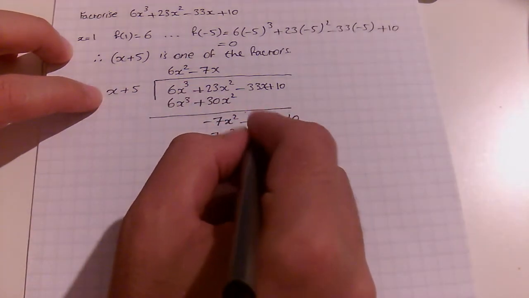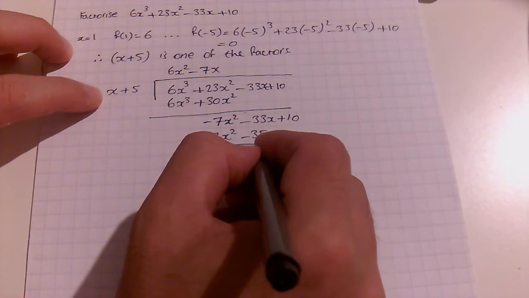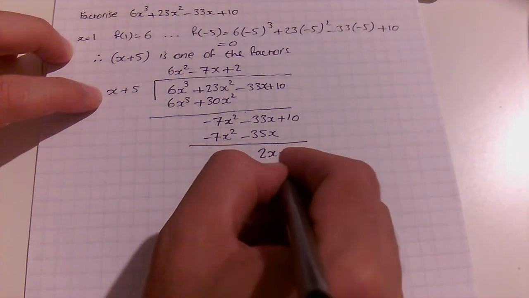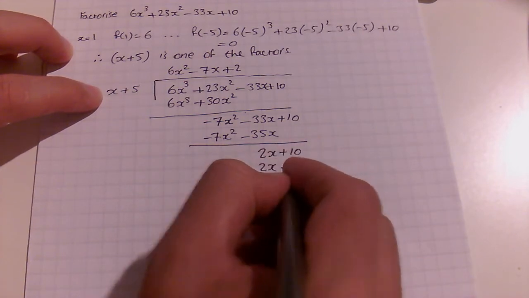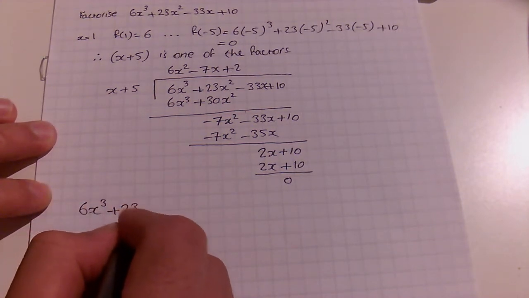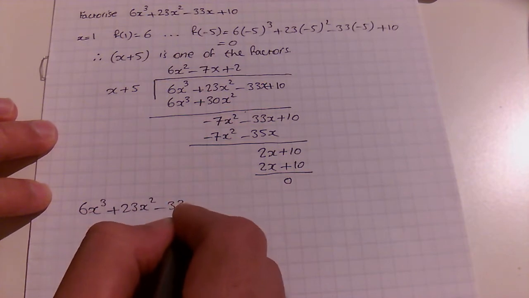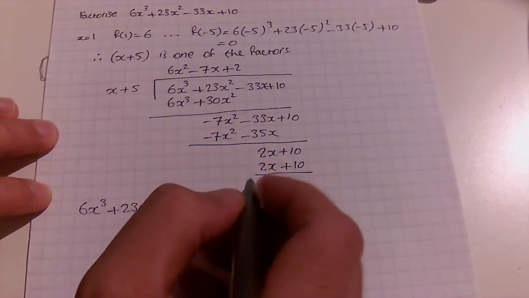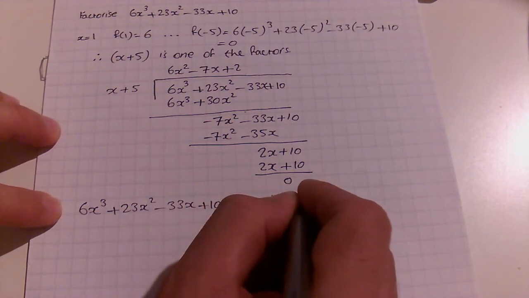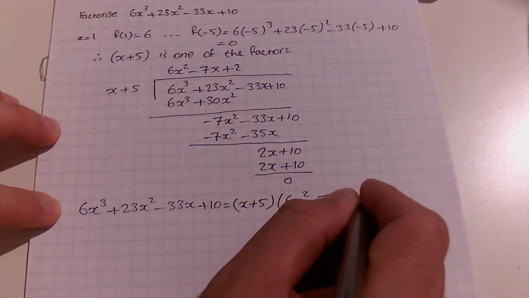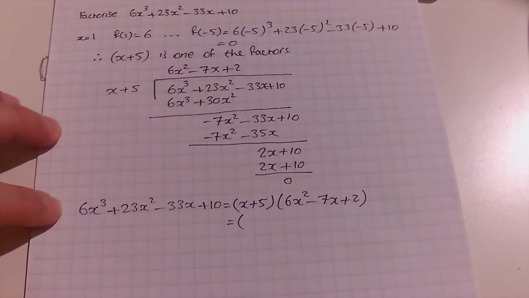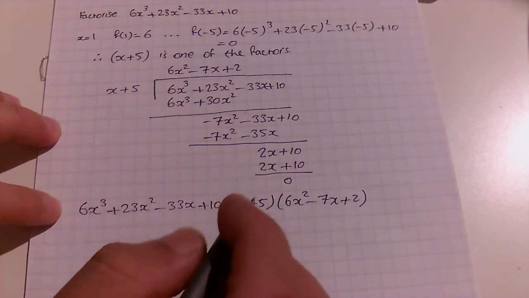Take away this one from the top, you get minus 7x squared minus 33x plus 10. Minus 7x times x is minus 7x squared. Minus 7x times minus 5 is minus 35x. Becomes 0. Minus 33 plus 35, which is 2x, add 10. 2 times x is 2x plus 2 times 5 is 10. Taking away this, we get 0.